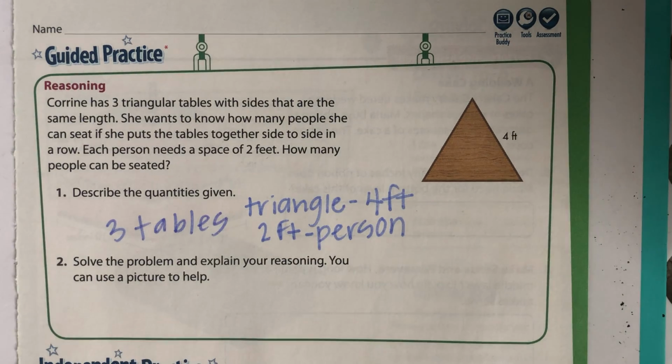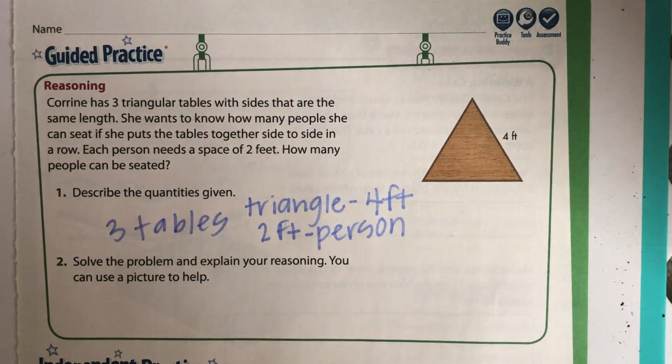Solve the problem and explain your reasoning. You can use the picture to help. So we can have, there's 5 outside edges. 5 times 2 is 10, so we can have 10 people.